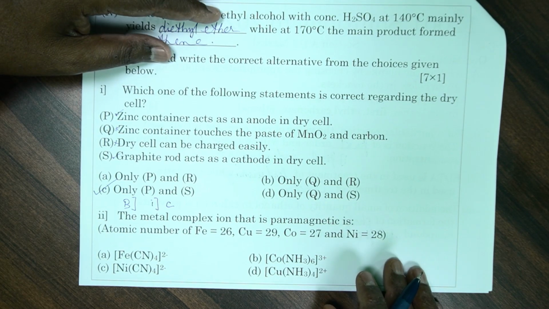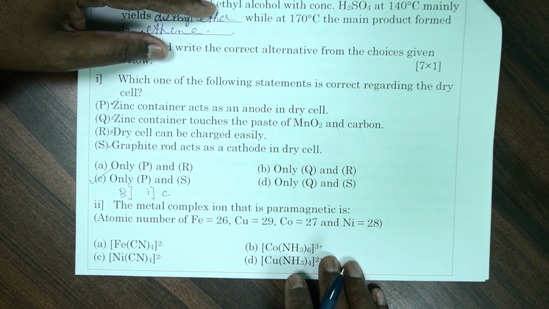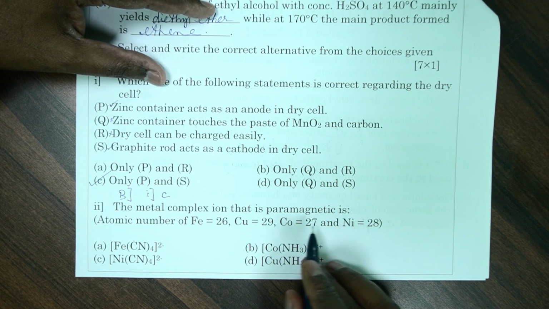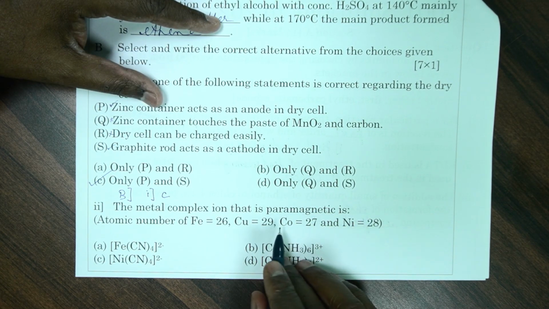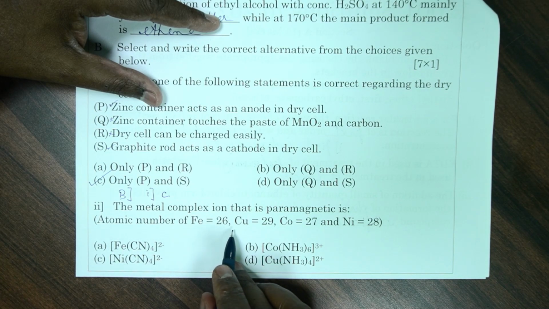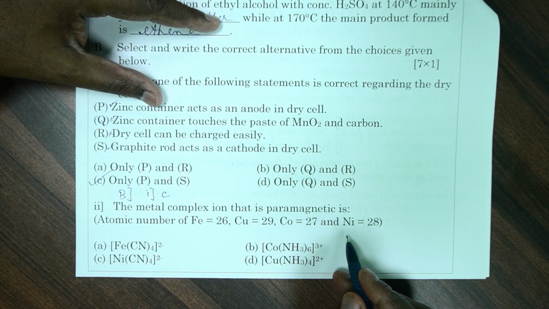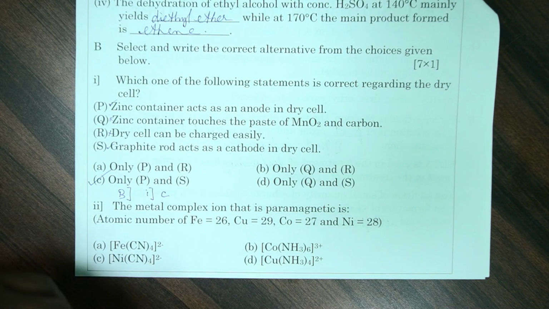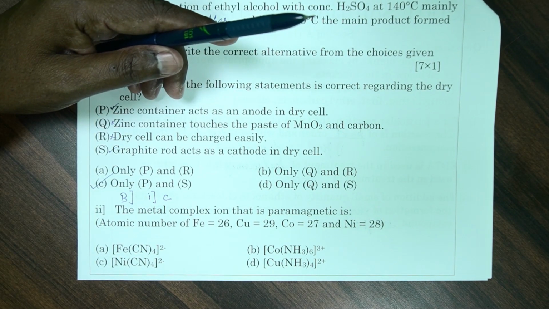Now let's go to the next question. Question number 2. The metal complex ion that is paramagnetic. The atomic numbers of Fe, Cu, Co 27 and Ni 28 are all given. Out of these, which one is paramagnetic?